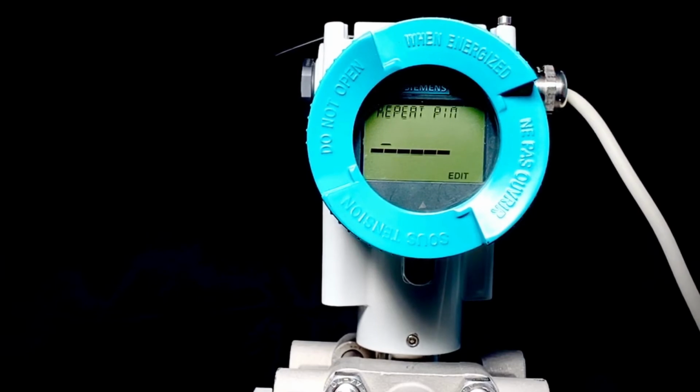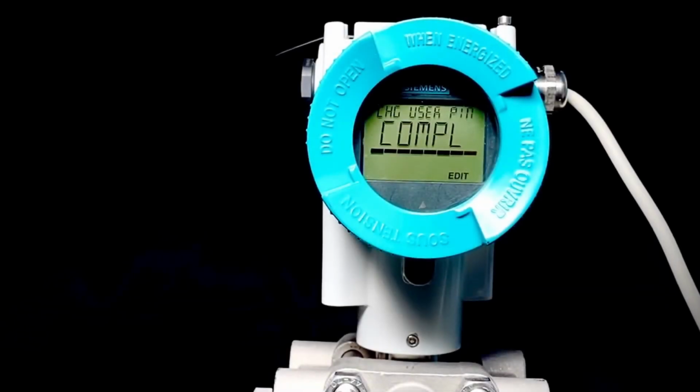We are in the repeat window. I have to enter the pin again. Arrow button right, change user pin completed. The pin change has been accepted. If the two user pins do not match, the message failed is displayed. Then repeat the user pin entry.